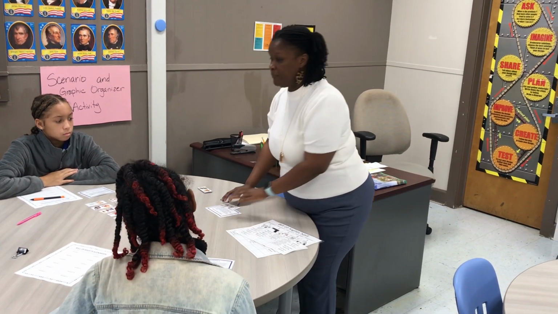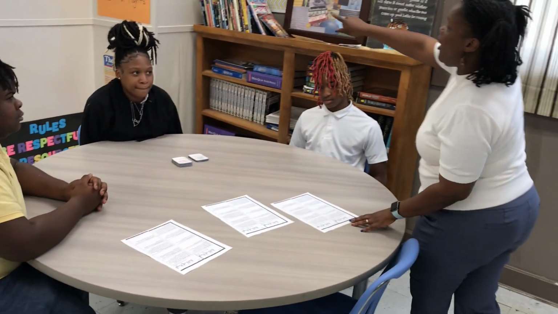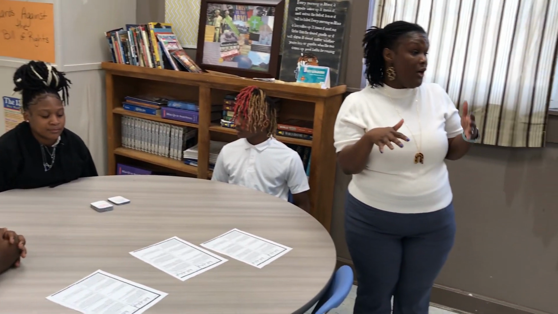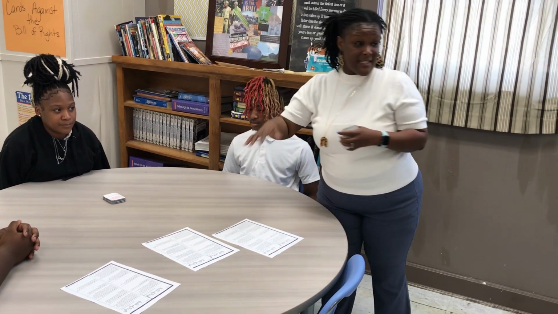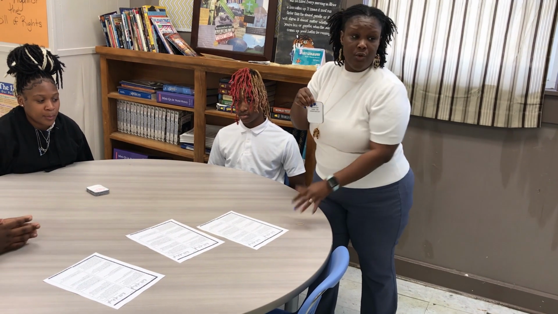and then you're going to match a picture of that particular amendment to that particular scenario, okay? When you transition over here into this station, this is what we call our Cards Against the Bill of Rights. It's a replay, basically, of Cards Against Humanity. You're going to have a facilitator. Y'all going to need to decide who is going to lead this group. They're going to ask you an inference question.